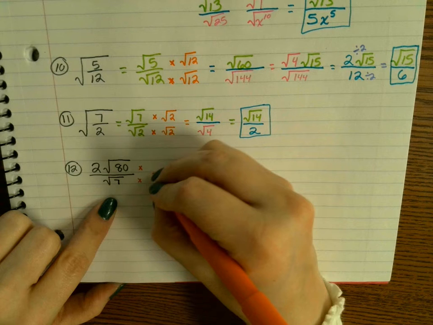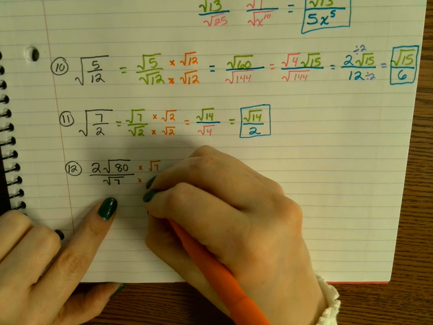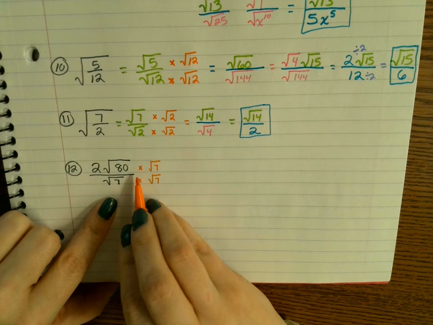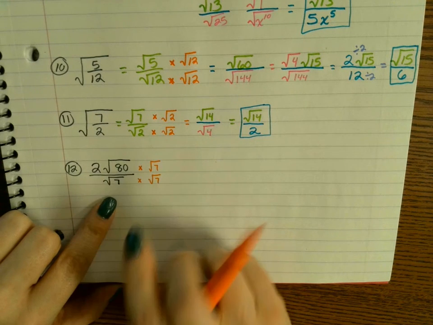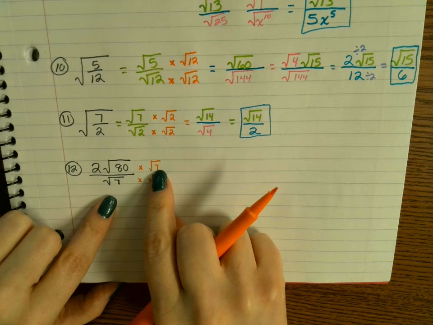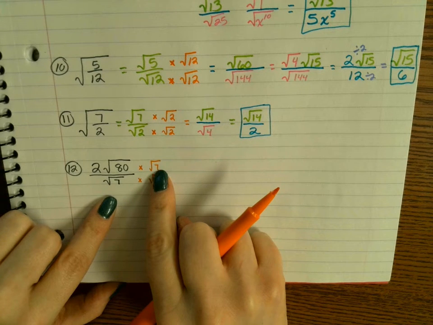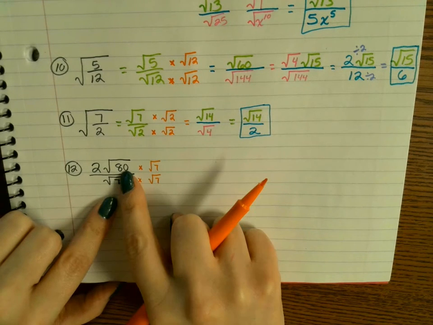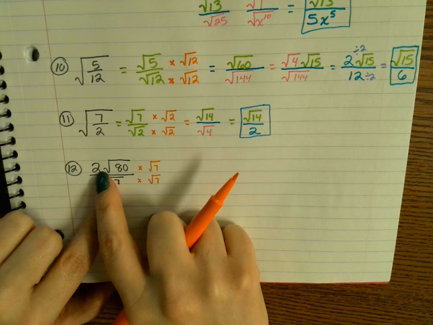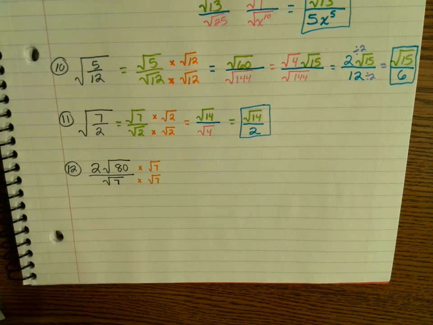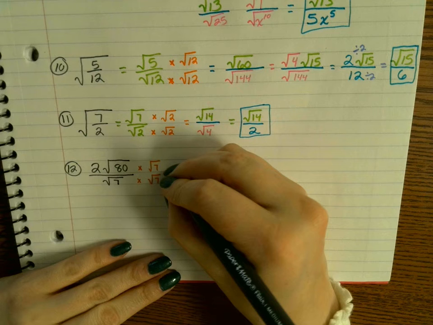Now that 7 gets multiplied to the 80, not to the 2. Because the fact that it's under a root, it can only be multiplied with another value that is under a root. It does not get multiplied with that 2. So that 2 is going to stay exactly as it is. It's going to remain on the outside. So I'm going to go ahead and put it in blue.